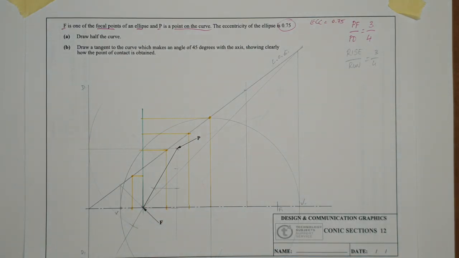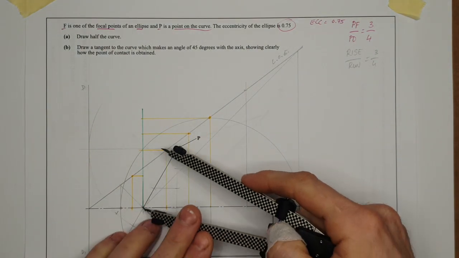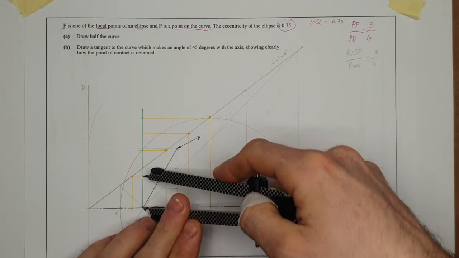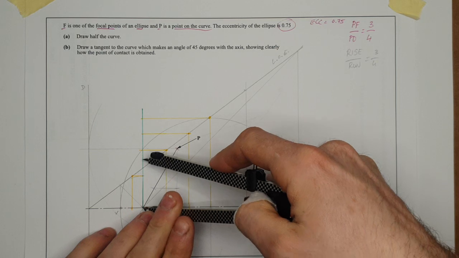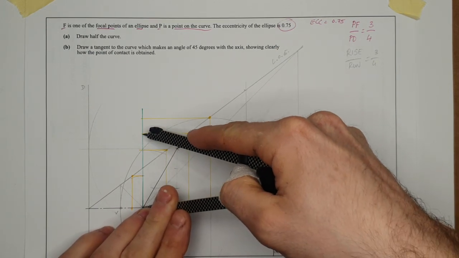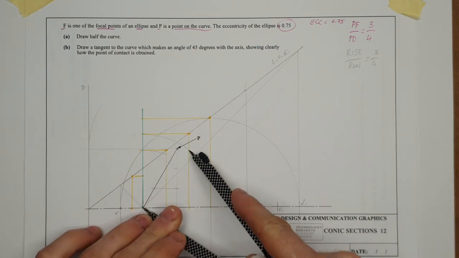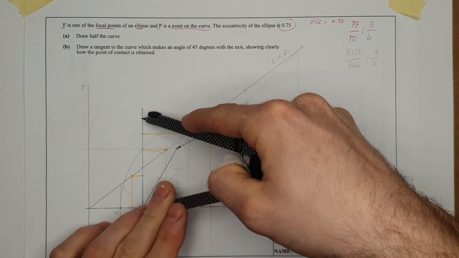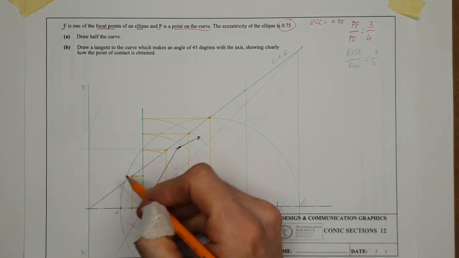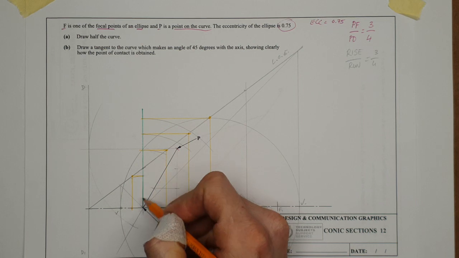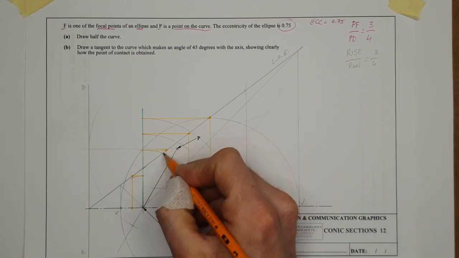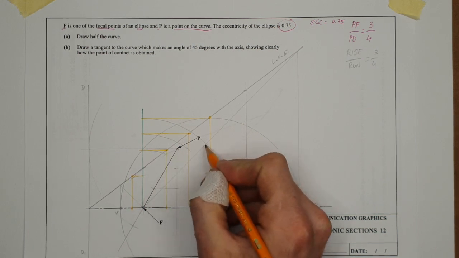And finally, from my focal point along the line along the latus rectum, I'll rotate them back down onto their ordinates to find the position of a point on each ordinate. So that's a point in the curve where the latus rectum hits the line of eccentricity, and then we just join up to all of the other points that we have just found.